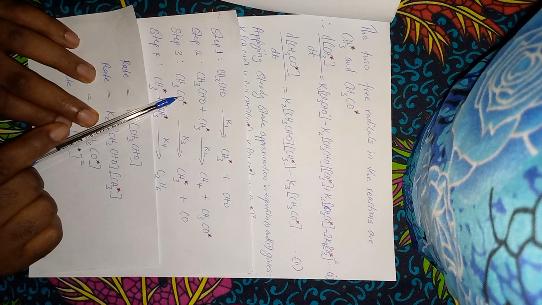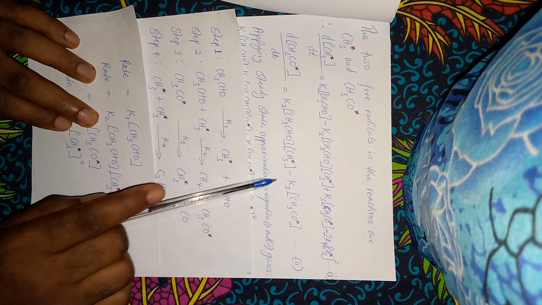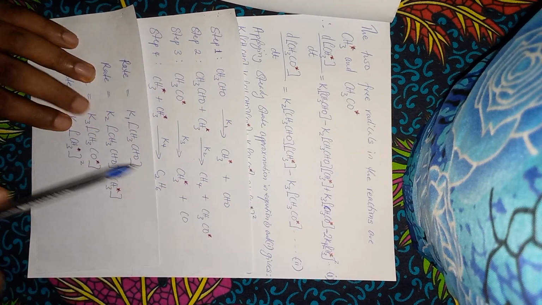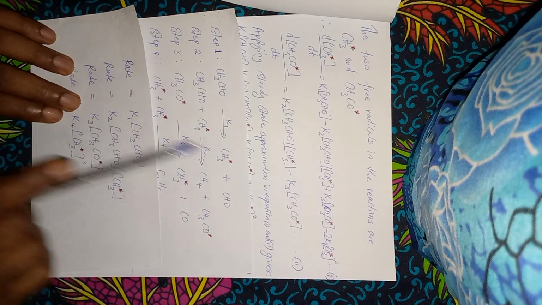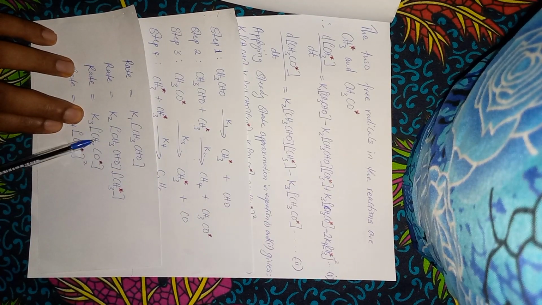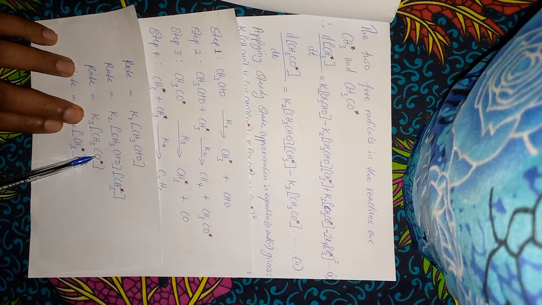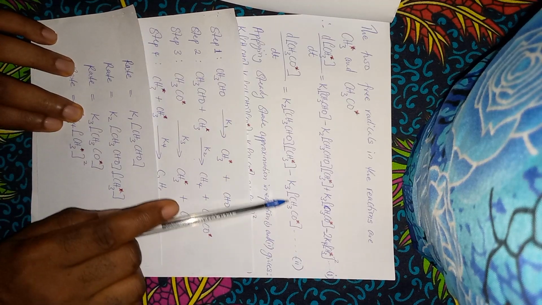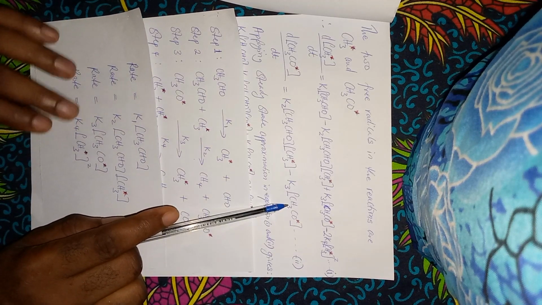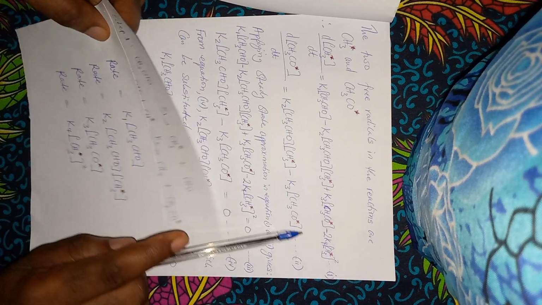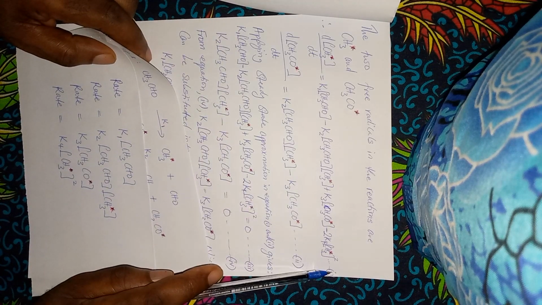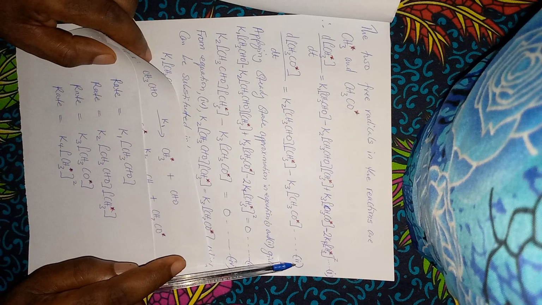So that is why we have minus. Then the rate for step 3 is K3, then in bracket CH3CO. That's how we got this. Then we label it equation 1 and equation 2.